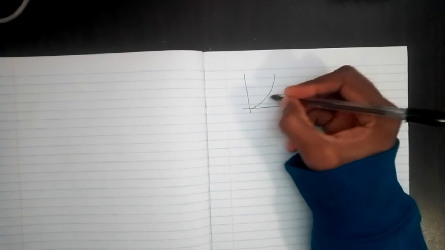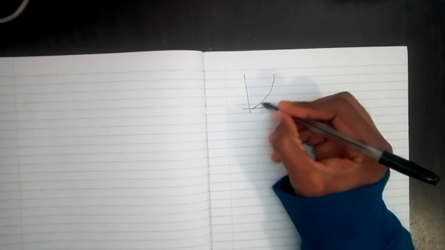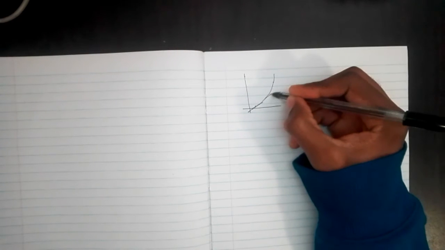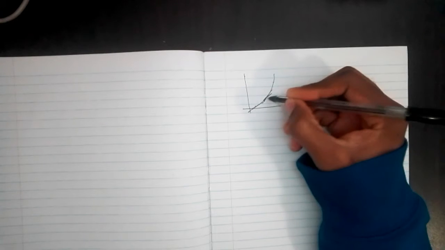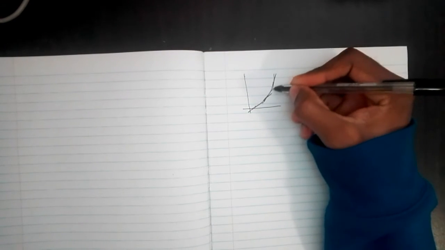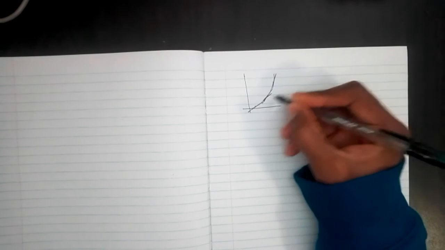So you had a point here, a point there, and a point there. There'll be a slope at that specific point, another slope there at that specific point, and another slope there at that specific point. And as you can see, each slope is different.